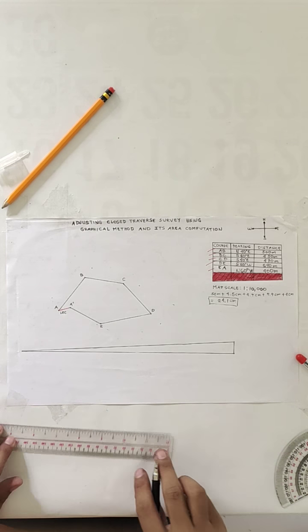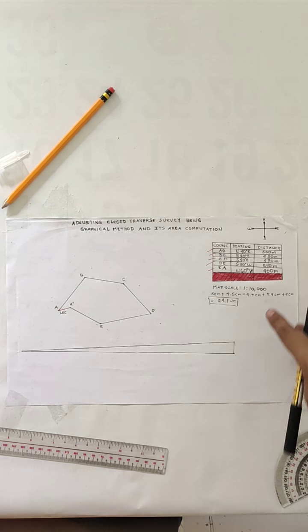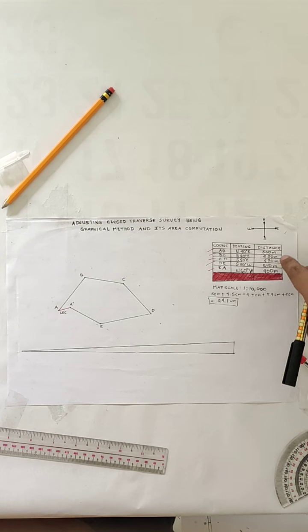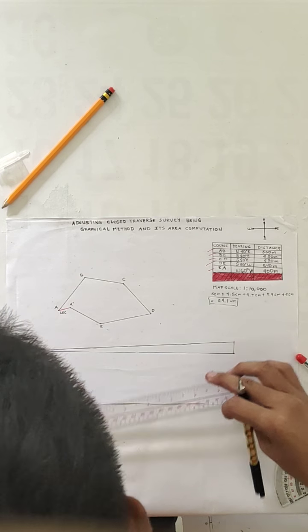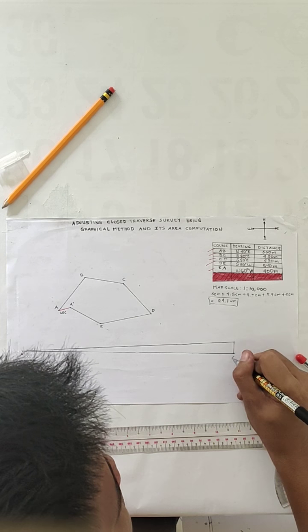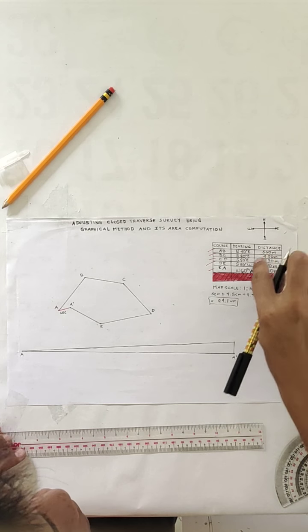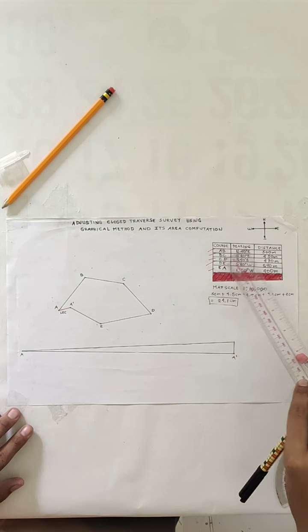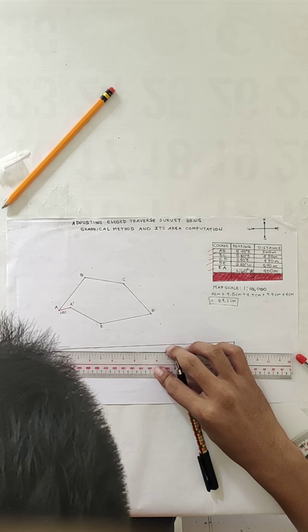The next thing to do is subdivide the line into every course distance. First is 5 centimeter. This is A, and this is A prime. From A to B is 5 centimeter.